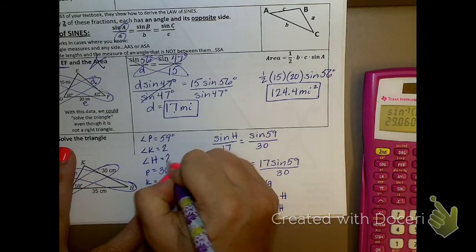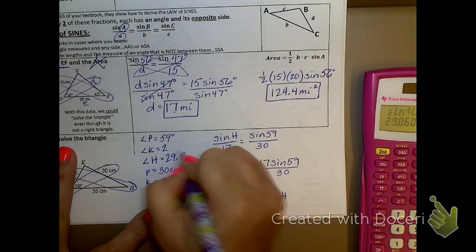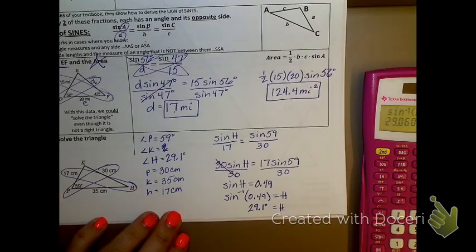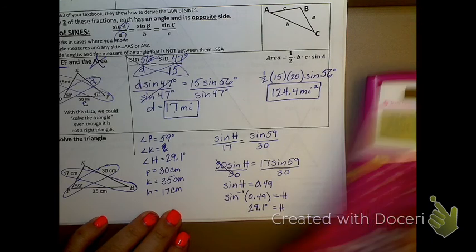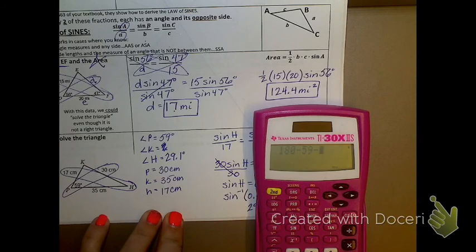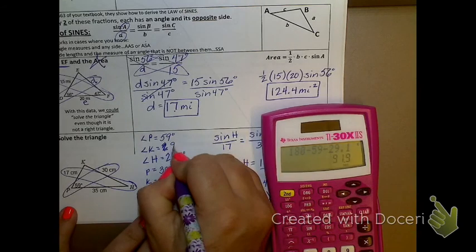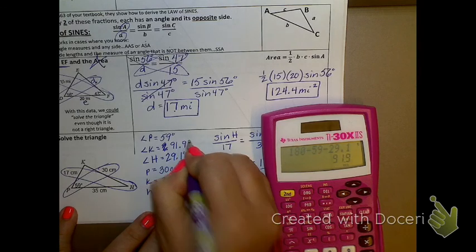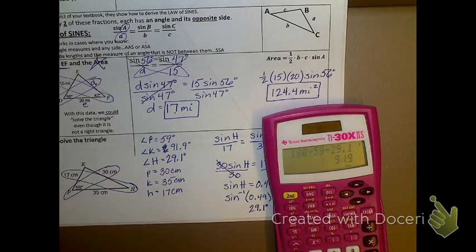There's the bell, but I'm just going to finish up this one really quick. I'm just going to subtract from 180 to get that last one. 180 minus 59 minus 29.1, 91.9 degrees. All right, happy studying.